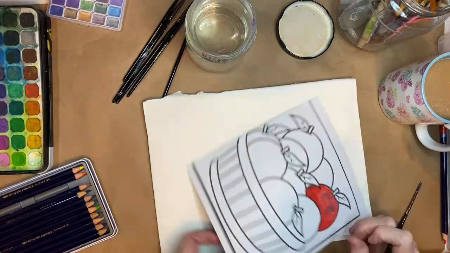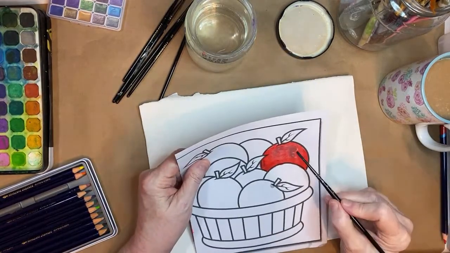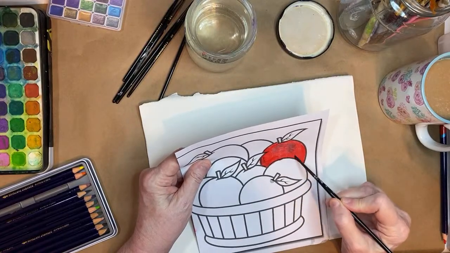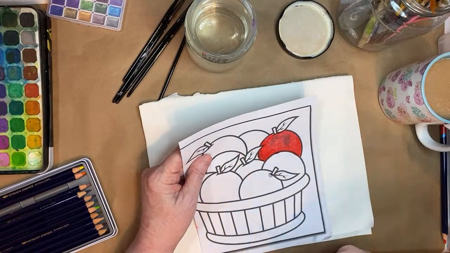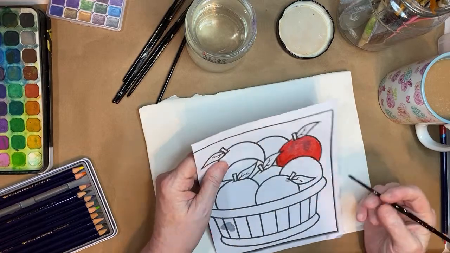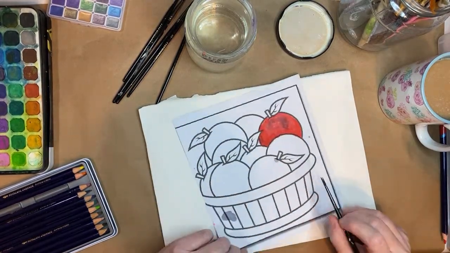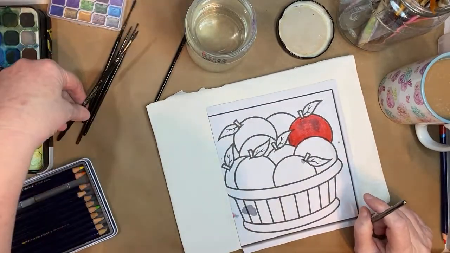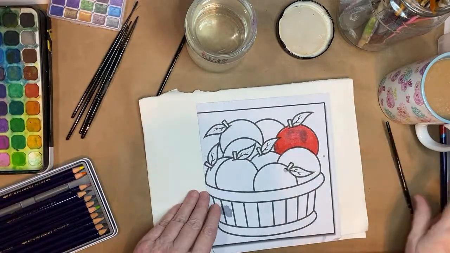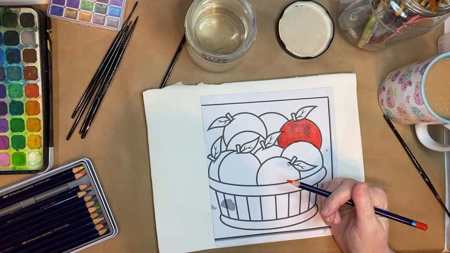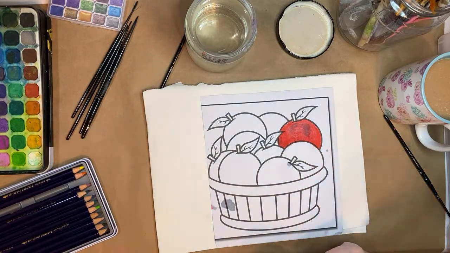Well, that pretty much made that solid red, but it's hard to see really well when it's still a little wet. So, I'm wondering, should I make these all red or red and green? Maybe a yellow one?